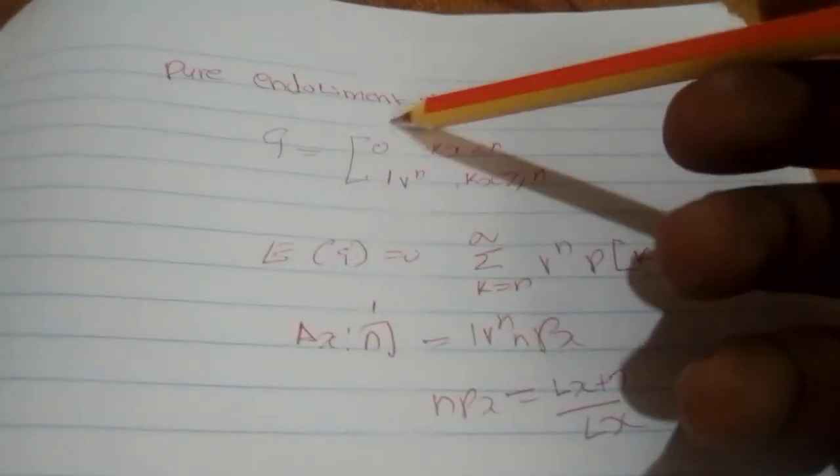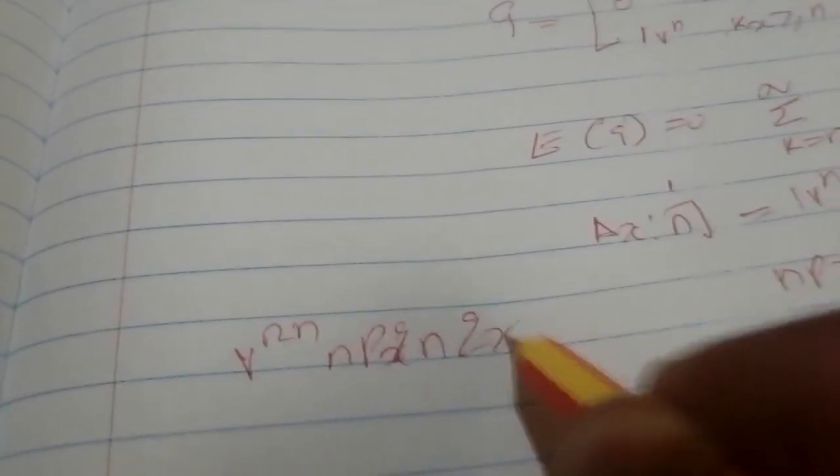But remember, for the endowment, the variance can be given as v^2n npx, the one for surviving, times the one for the death. You get the variance directly. So you can see here I'm given something like this, paid in deferred.